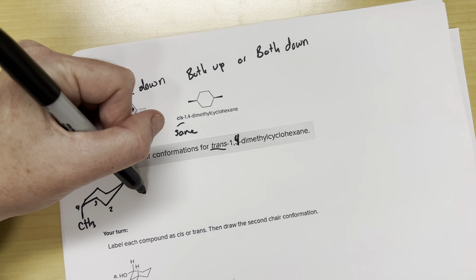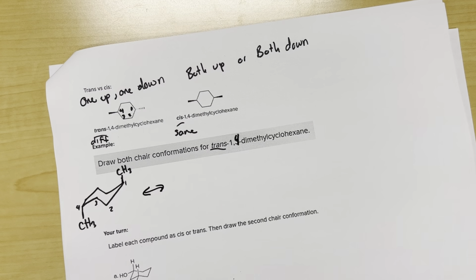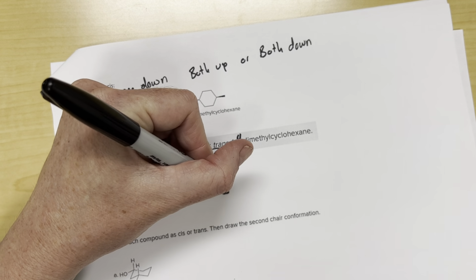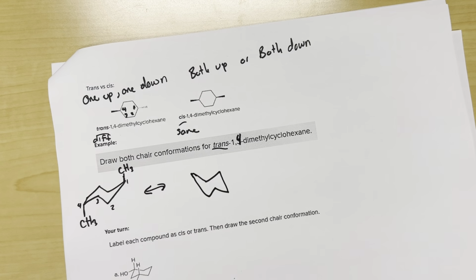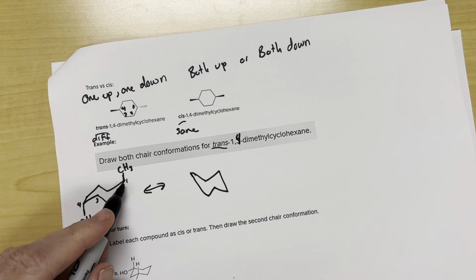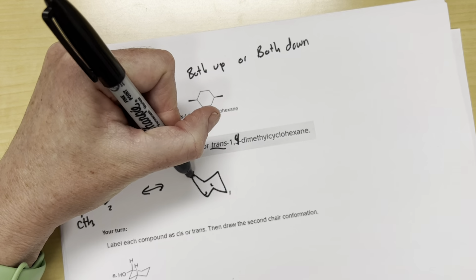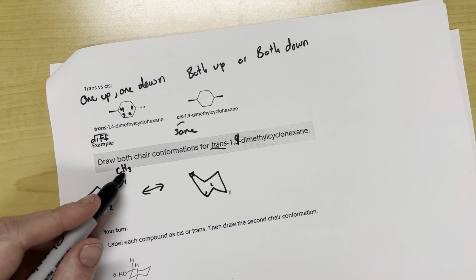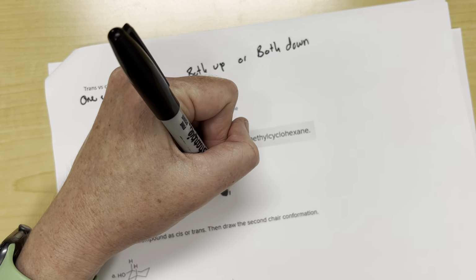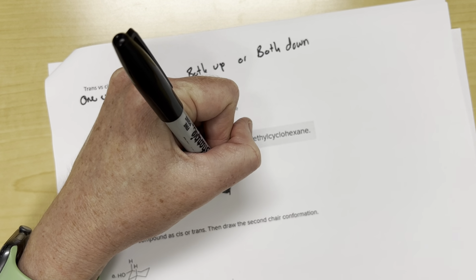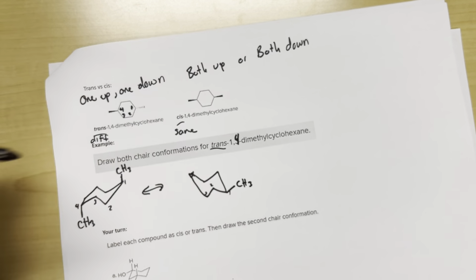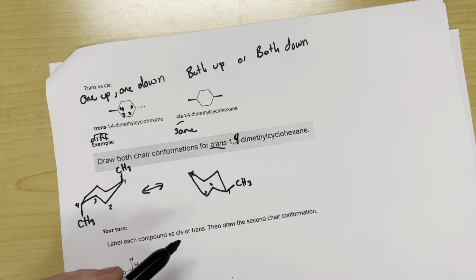Now let's go ahead and flip this sucker. And to flip it, we draw our other conformation, and we keep in mind that this was 1, so this is 2, 3, 4. Remember, what was up has to stay up. So it's still going to stay up, but now it's going to be in an equatorial position, up and to the side.